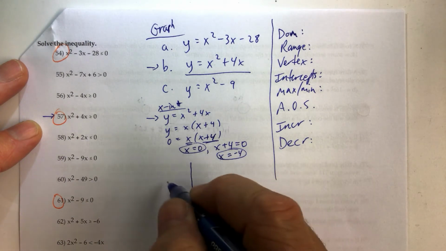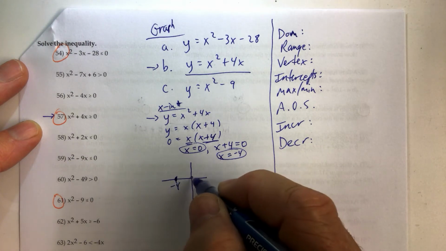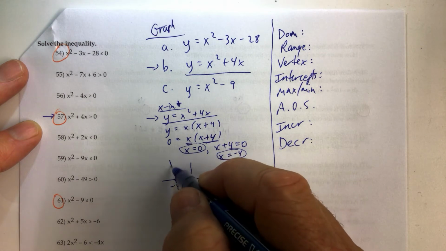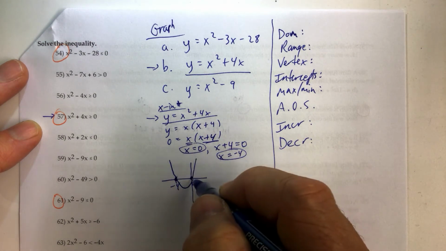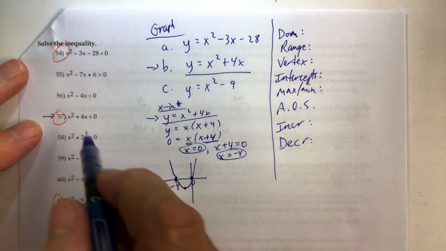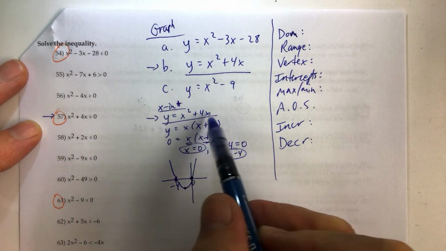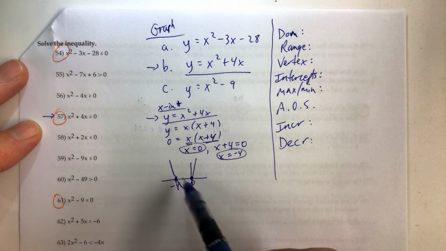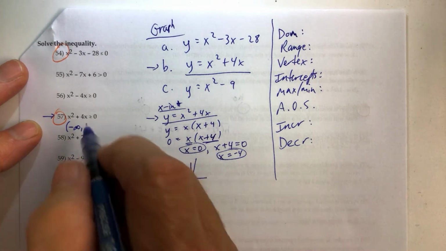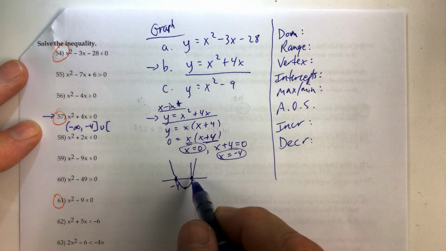And so having those two x-intercepts of negative 4 and 0, looking at the function itself, we know that it's going to open up, and so the graph opens up like that. And we'll get to the vertex in a minute, but we can already solve this inequality. When is x squared plus 4x greater than or equal to 0? That would be on the interval from negative infinity all the way to negative 4, including negative 4, as well as the interval from 0 to infinity.